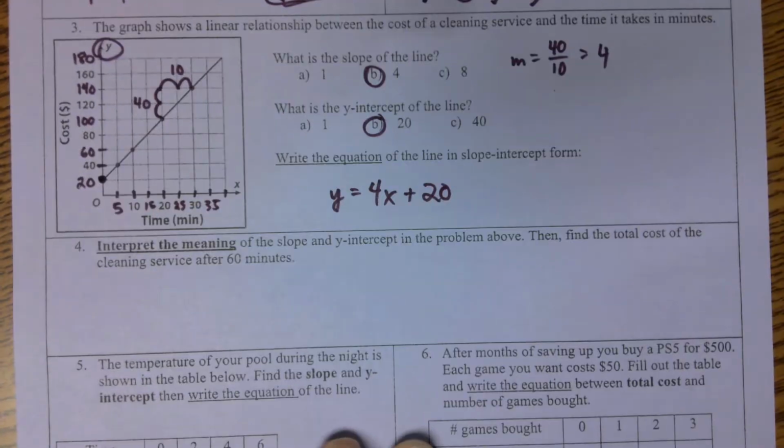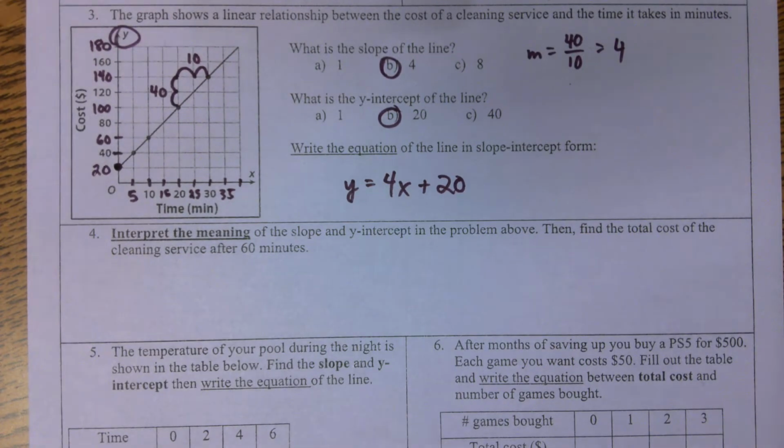But now we have to interpret the meaning of the slope and the y-intercept in this problem. Now, when we see that word interpret, that means we've got to explain using our words, right? So we're not looking for a number here. We're looking for an interpretation based on the situation of the problem. So I don't want you to write, oh, the y-intercept is where the line crosses the y-axis. We know that. Okay, we're not looking for the definition of slope and y-intercept. We're looking for the meaning of it in this problem specifically.